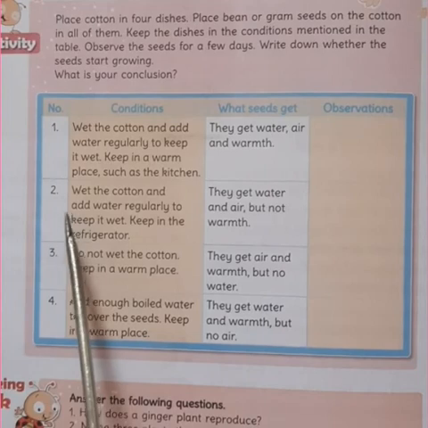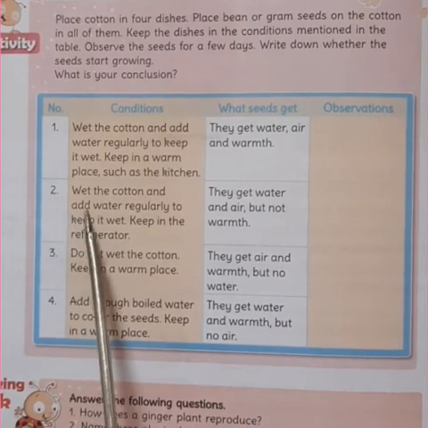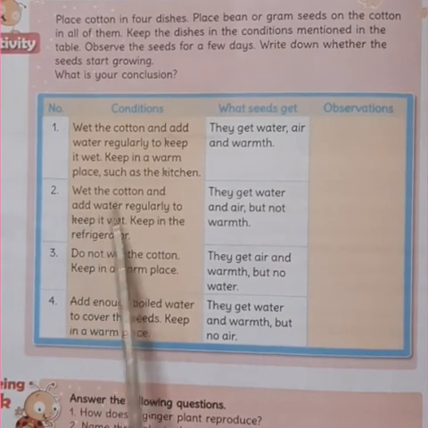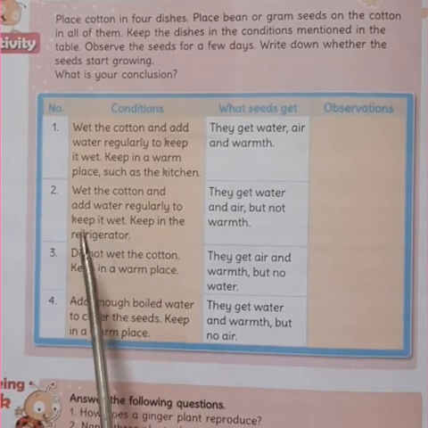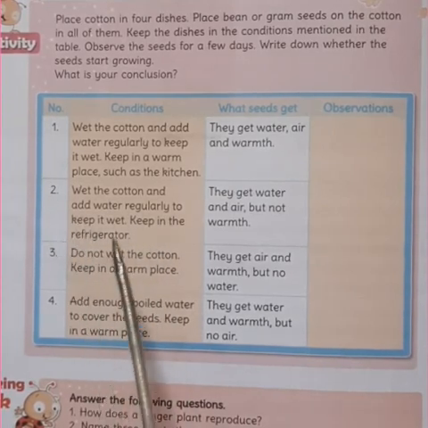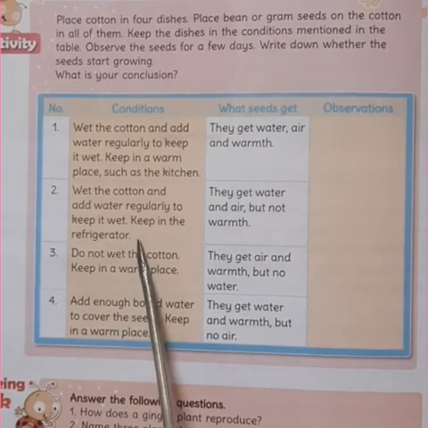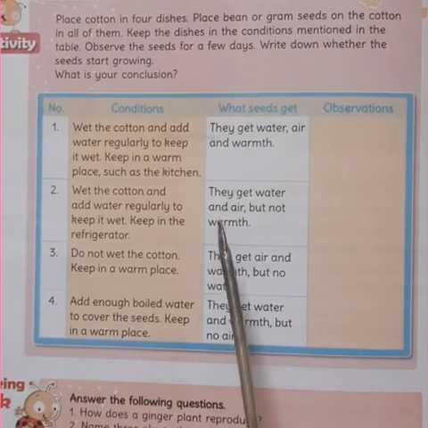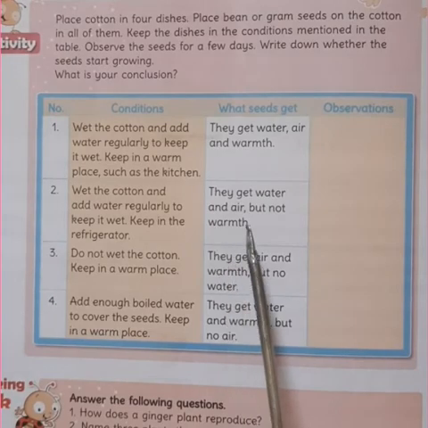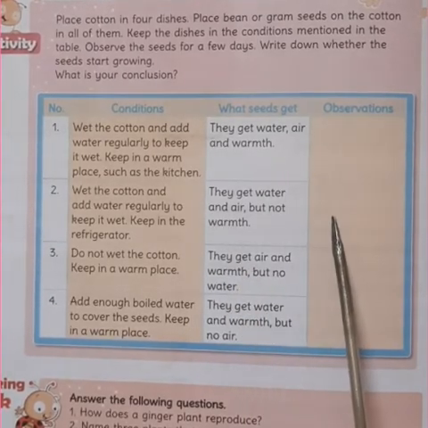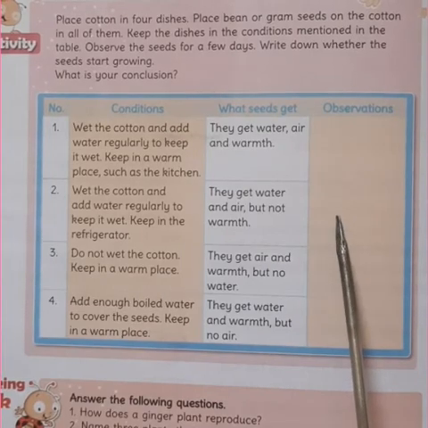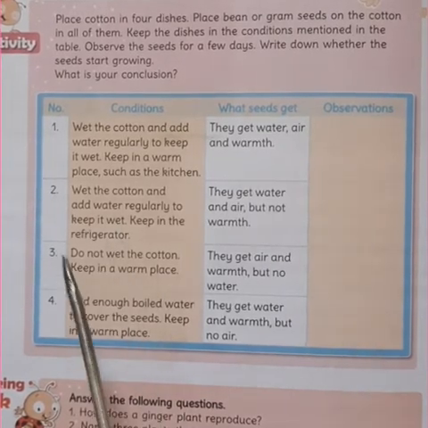The second condition, with the second dish, what will you do? You will wet the cotton and add water regularly to keep it wet. Keep it in the refrigerator. So the seeds will get water and air but not the warmth. So will the seeds grow or not? You have to write it.